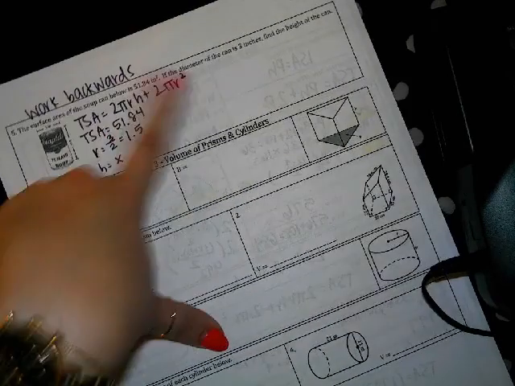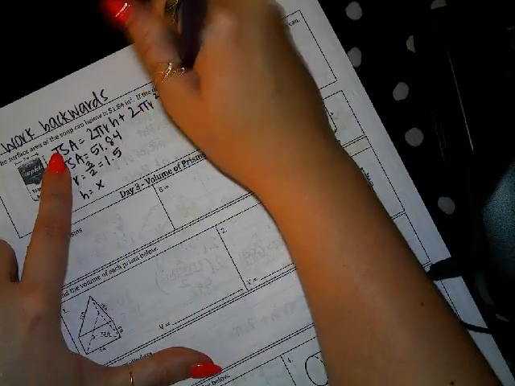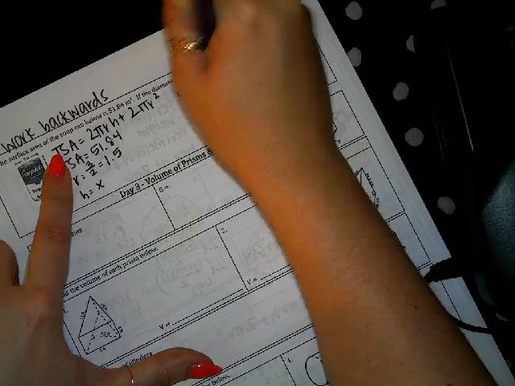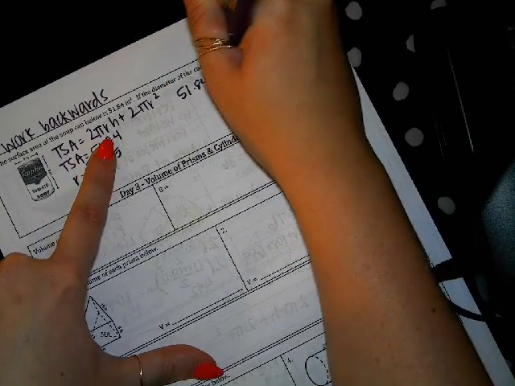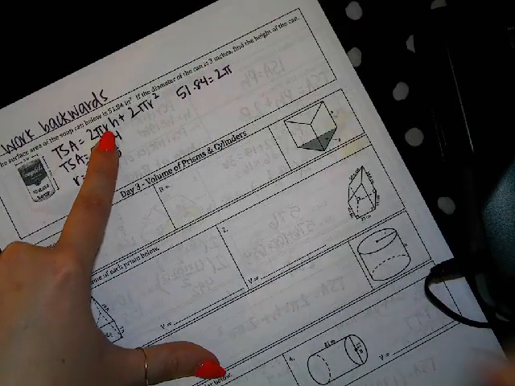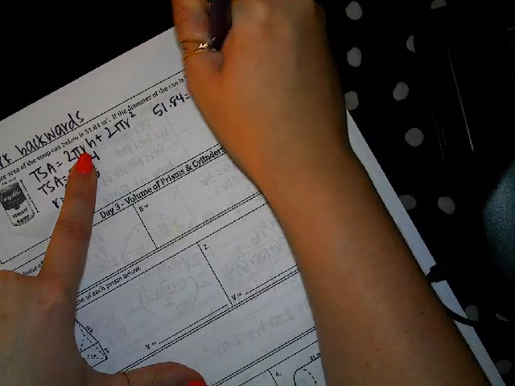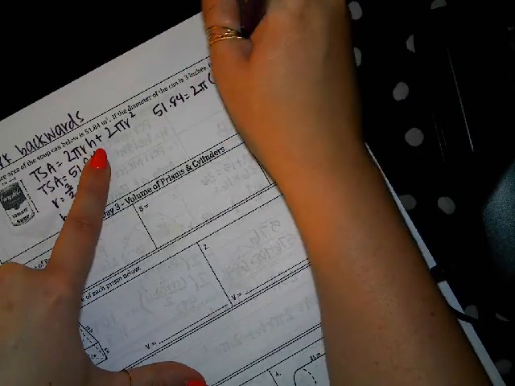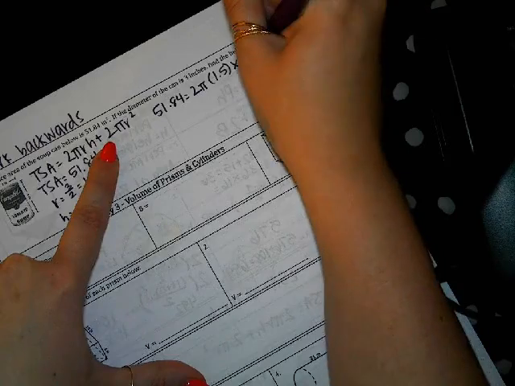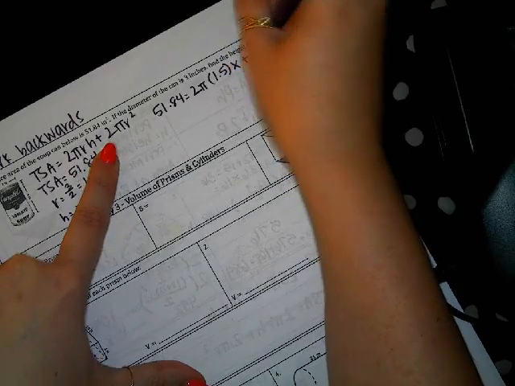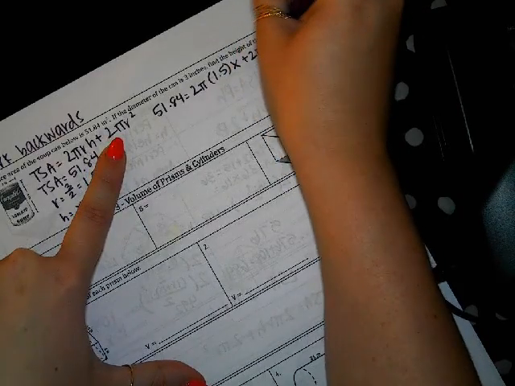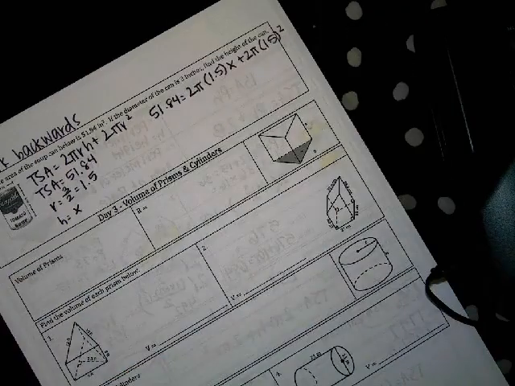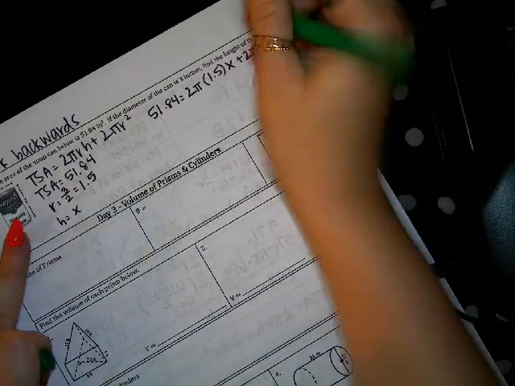TSA was 51.84. 2 is just a number. Pi is just a number. Those don't change. I know radius now. That's 1.5. I don't know height, so that's x. Keep going. 2 and pi are still just numbers. Radius squared. So I need to simplify before I do anything. If you understand how numbers work, these are all just numbers. So I can plug that into my calculator.